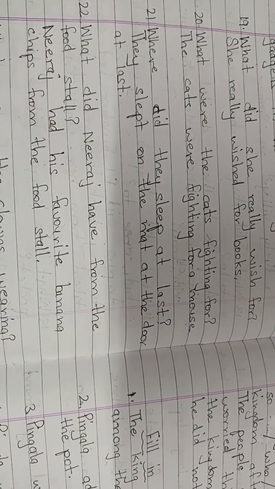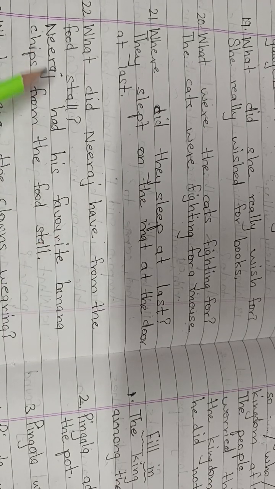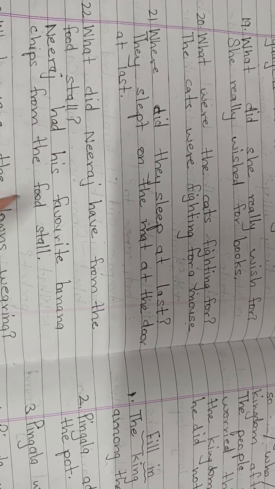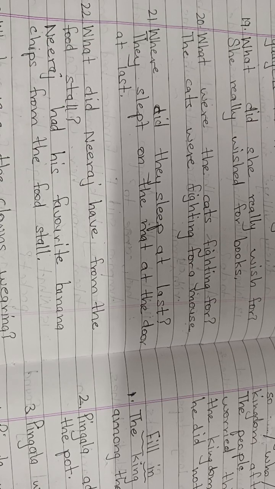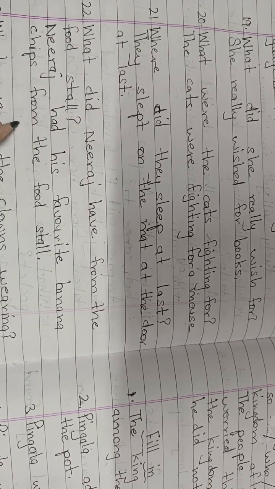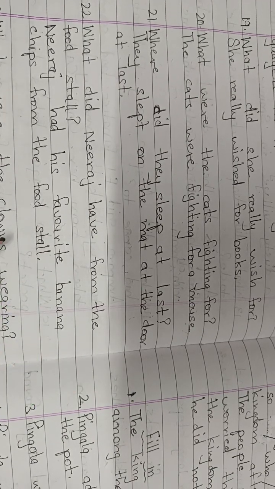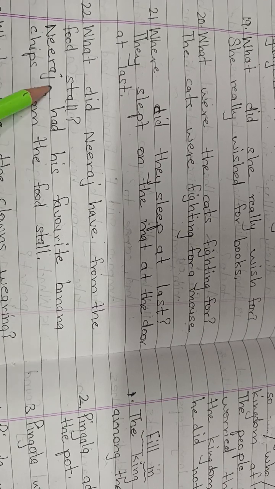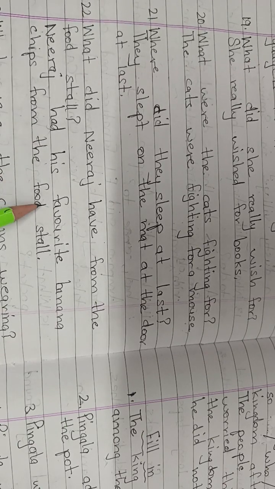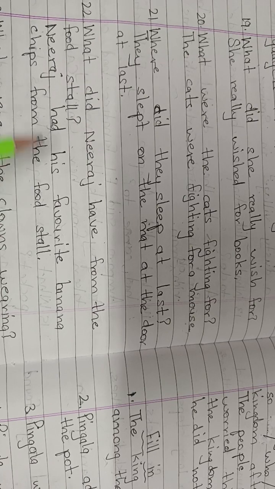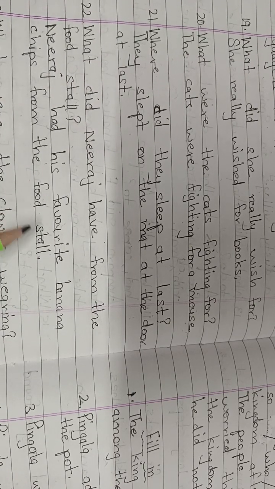Question number 22. What did Neeraj have from the food stall? So this is from the lesson that we have learned. The children are taken to the circus by Mrs. Rao. She had taken the children to the circus, and there was a boy who was very poor. So when the children were buying different things from the food stalls, he was just standing in the corner. And when he helped the little girl who was about to get hurt, so what did he do? He helped the girl Tina to be saved from getting hurt.